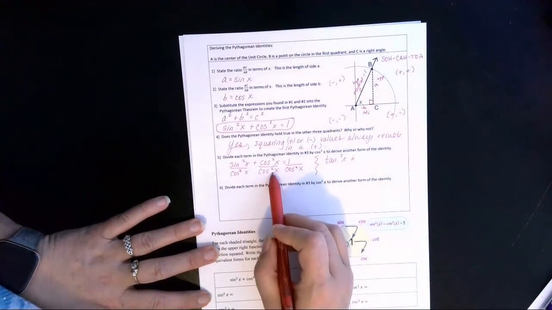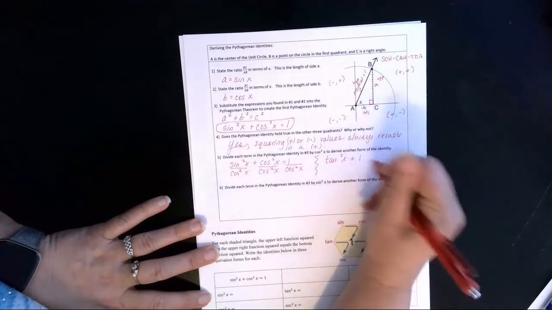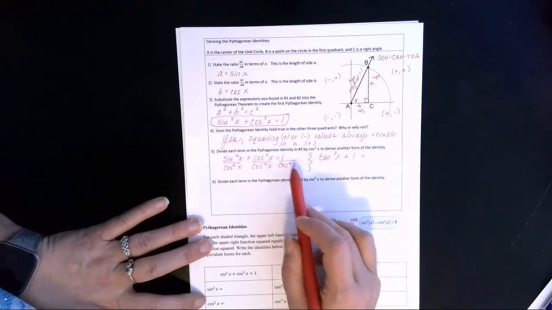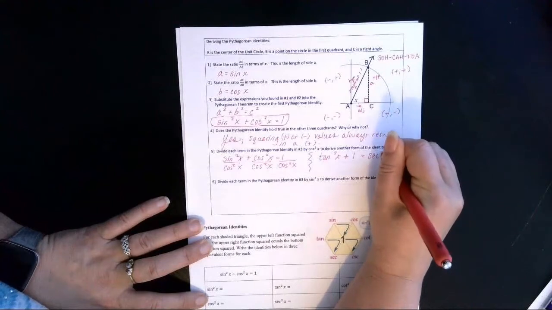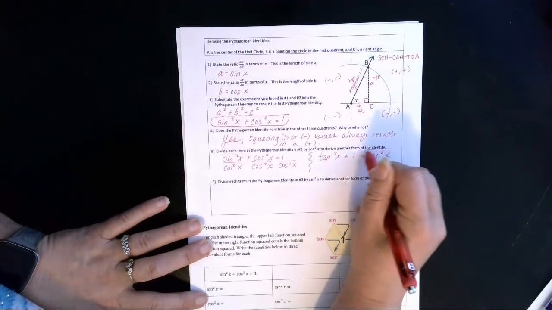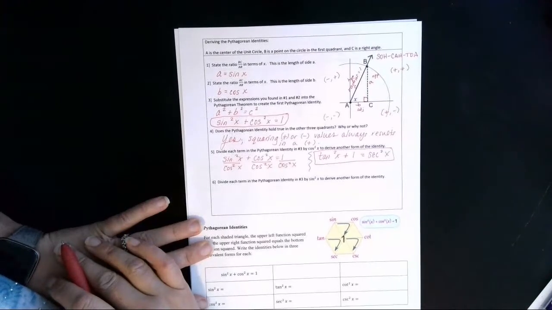And then cosine squared x divided by cosine squared x, anything divided by itself is 1. And 1 divided by cosine, that's the reciprocal of secant. So this would be equal to the secant squared x. And that is my second Pythagorean identity. Tangent squared x plus 1 is equal to secant squared x.